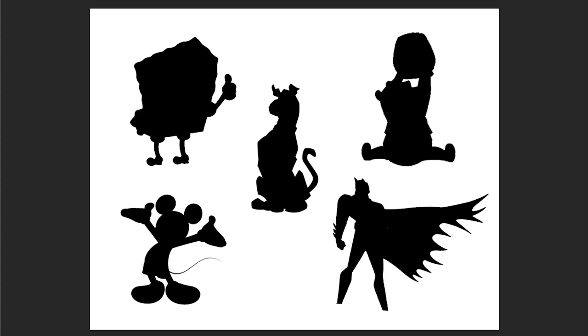Look at these 4 examples. I want you to take a moment to identify these characters. Have you seen them somewhere?